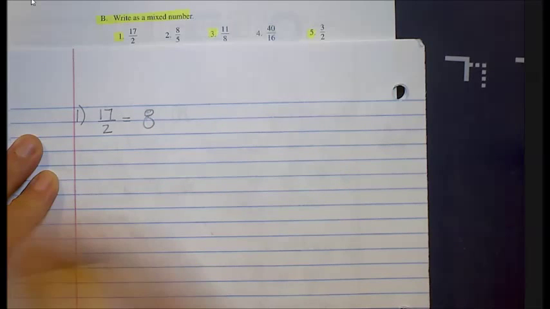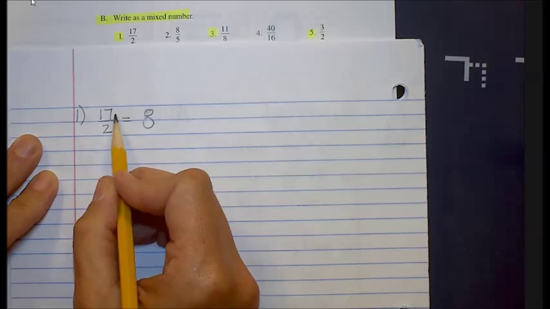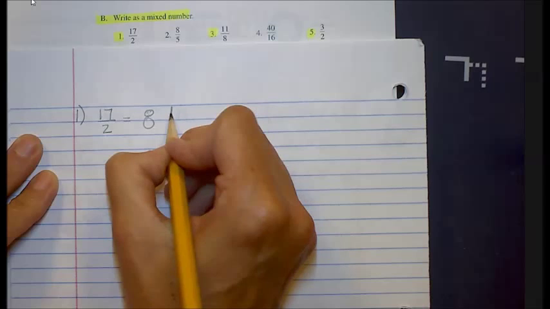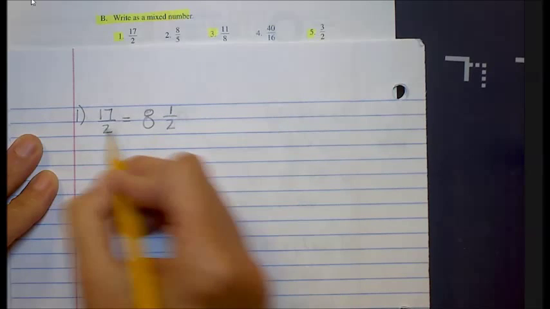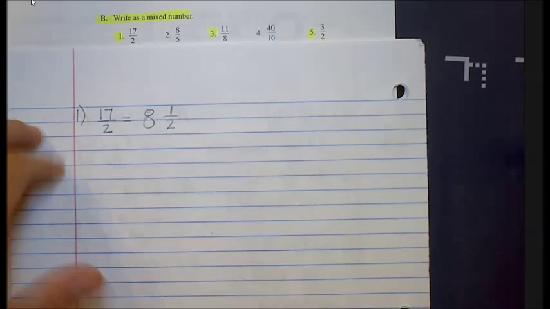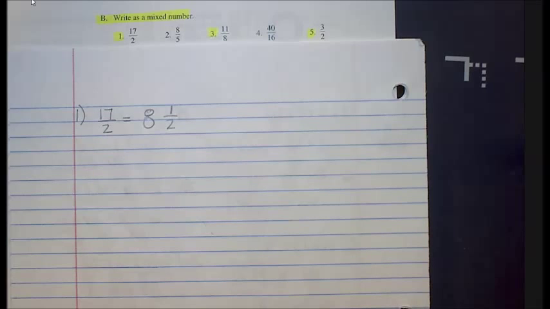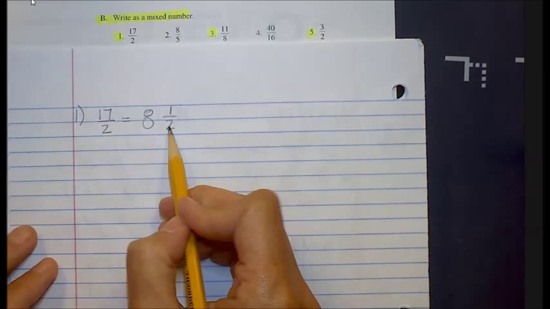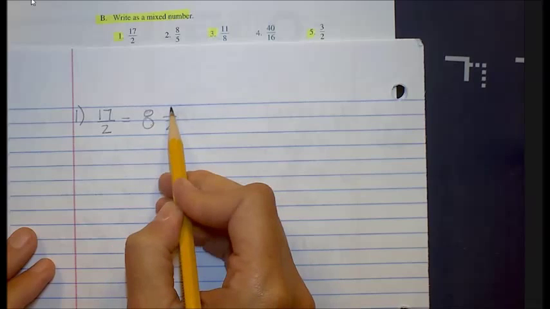So when we take 8 times 2, it's 16. How many are left over to get to 17? 1, right? So it's 1 over the same denominator. So 8 and 1/2 is our mixed number. We can always check it, right? Go the opposite way. Go 2 times 8 is 16 plus 1 is 17.